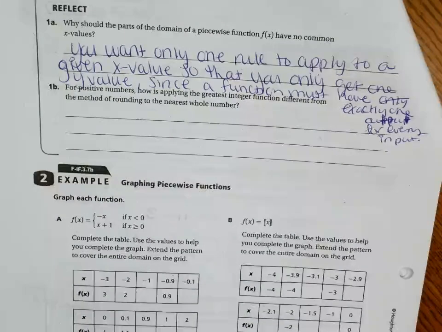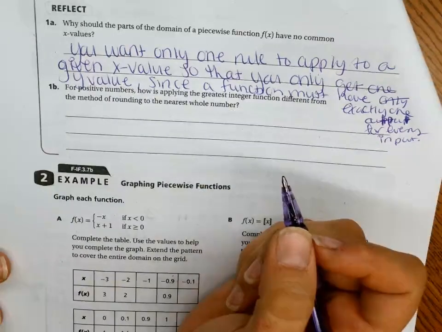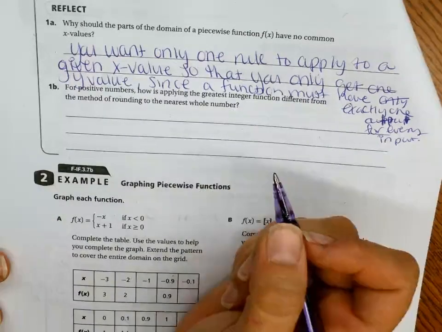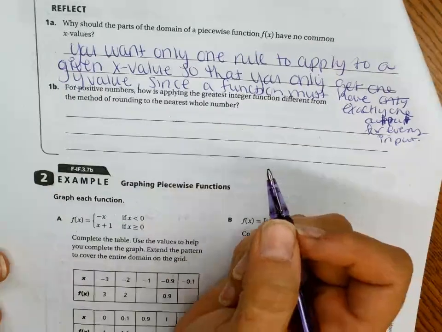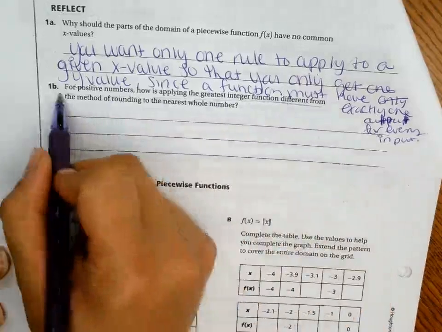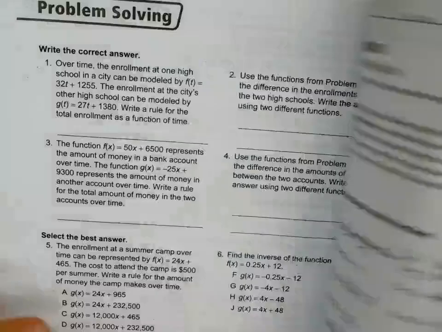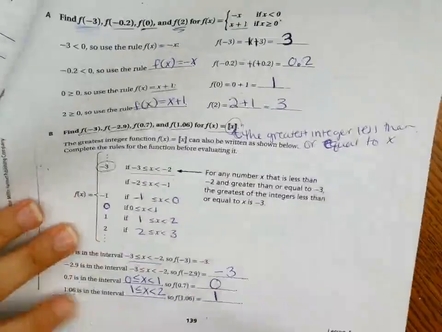For positive numbers, how is applying the greatest integer function different from the method of rounding to the nearest whole number? Alright, well, let's look here. Are we rounding to the nearest whole number?